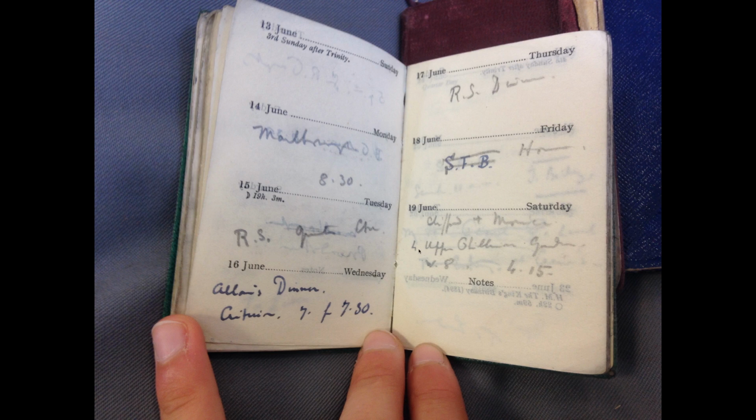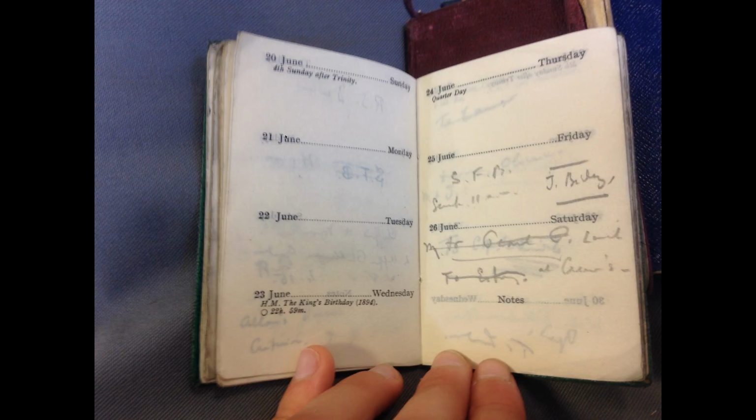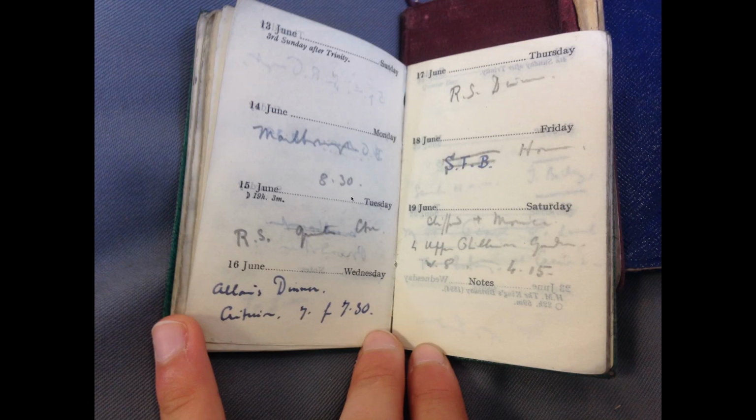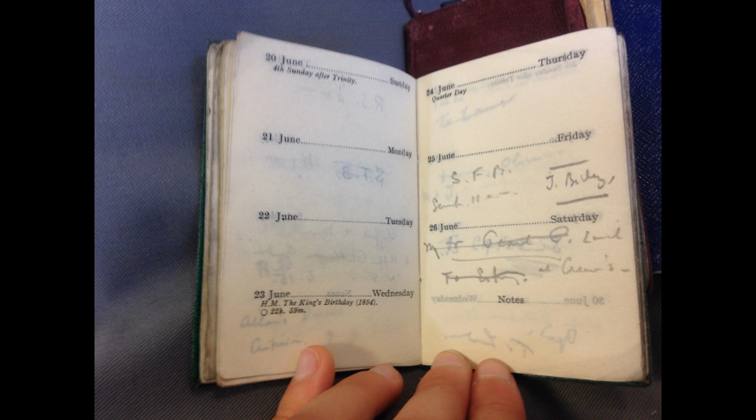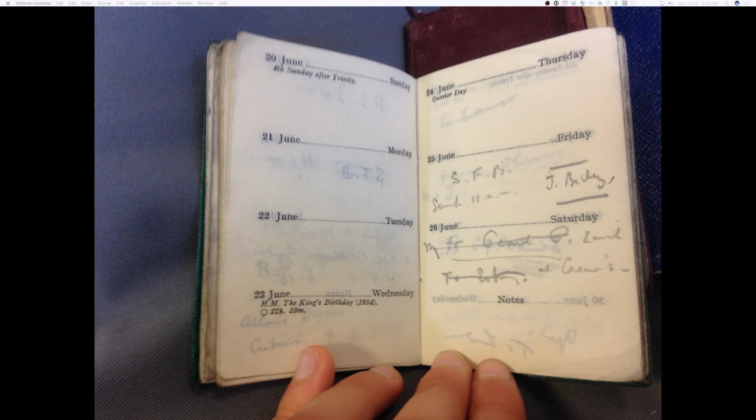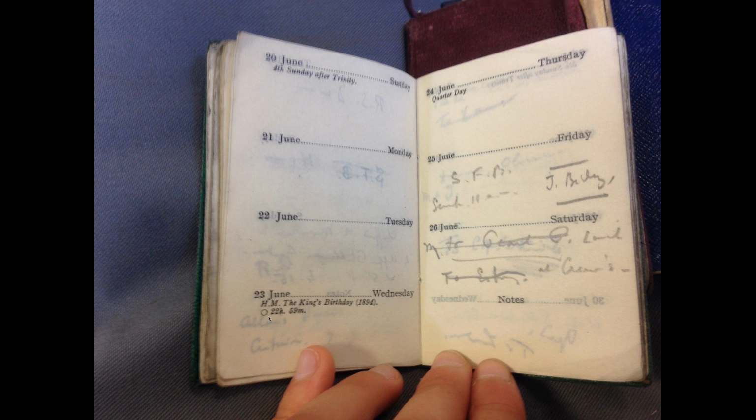Well, that means he was in London, because W8 is a district in London. Who knows? Marlborough, 8:30, I don't know. I don't know where the train lines went in those days. Oh, that's cute. I didn't know the 23rd of June is Mathematica's birthday. It appears also to have been H.M. the King's birthday from 1894. I did not know that. And I suppose that symbol means it's a full moon at 22 hours 59 minutes.